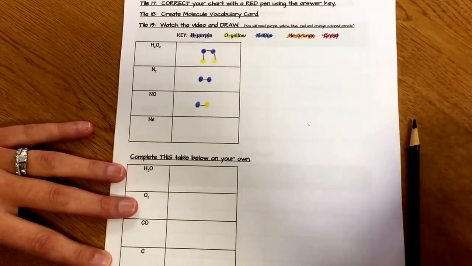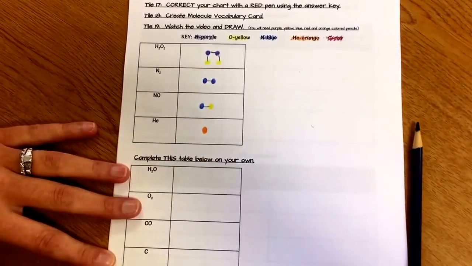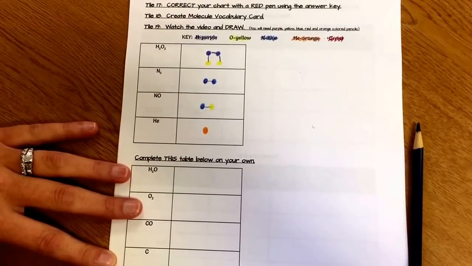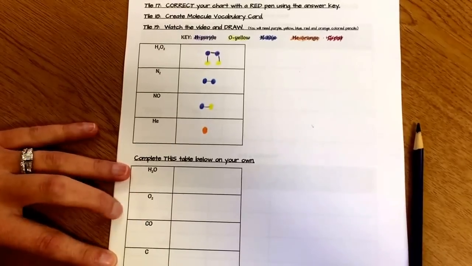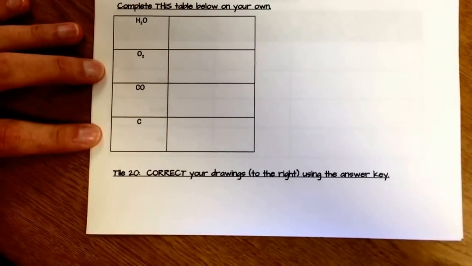And my last one is helium, and it's just an atom or an element of helium all by itself. And because it is an element, it does not need a bond. So what I want you to do is try these below, making sure you use the appropriate color for each atom.